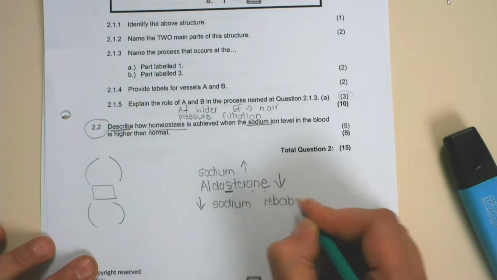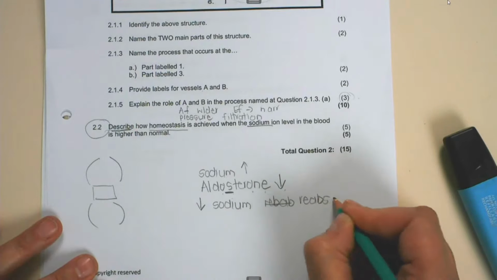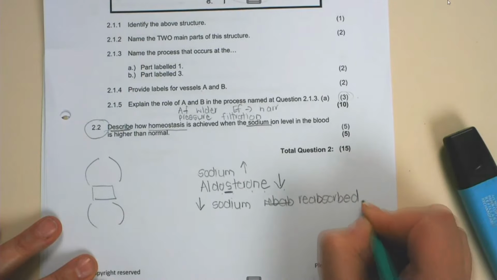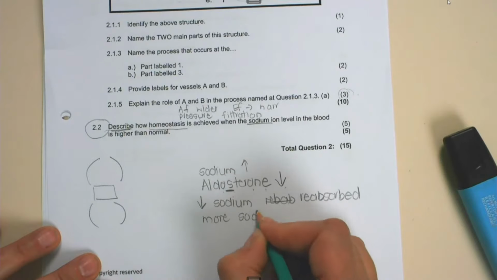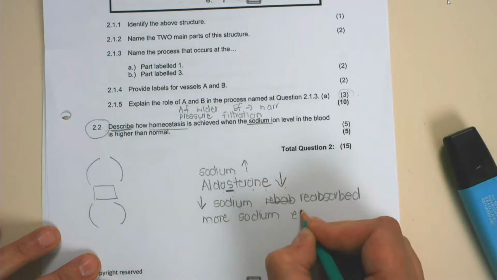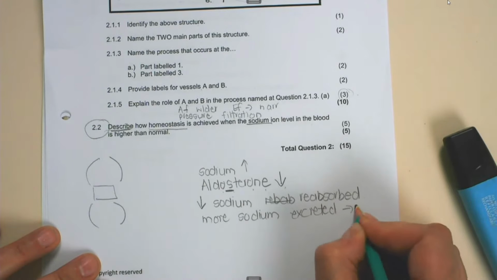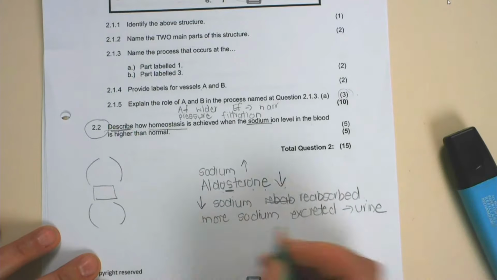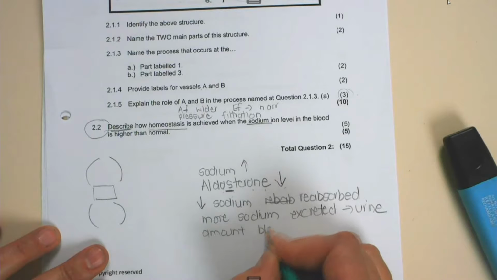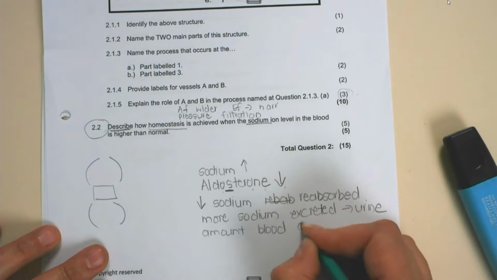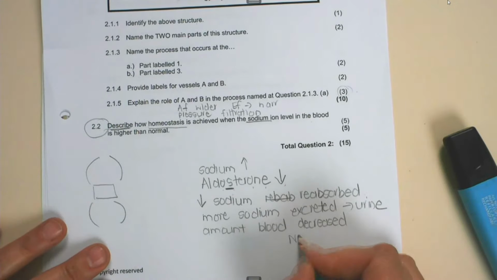And where is it reabsorbed? That will happen in the blood capillaries. So more sodium is now excreted through the urine outside of the body, and then the amount of sodium in the blood is decreased back to normal.